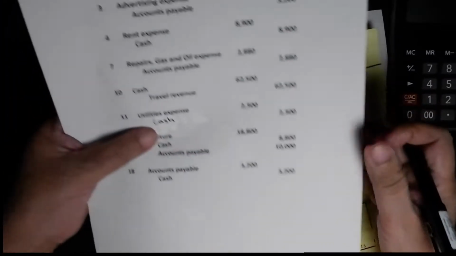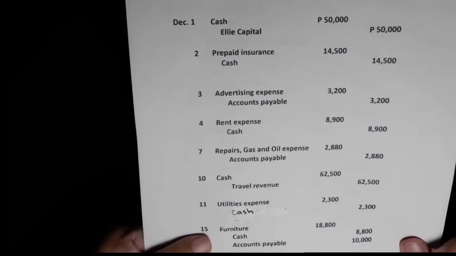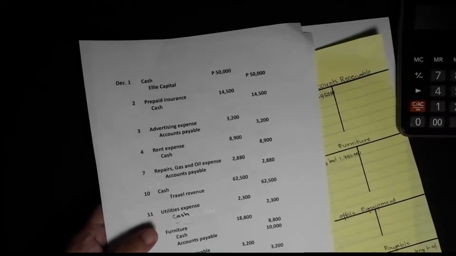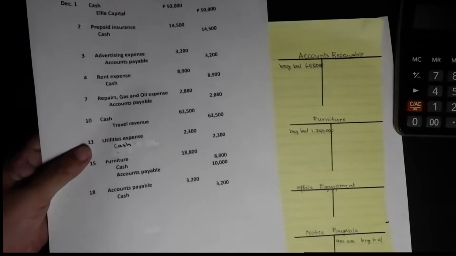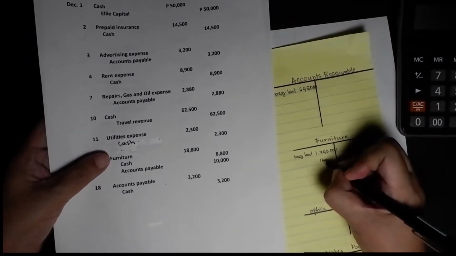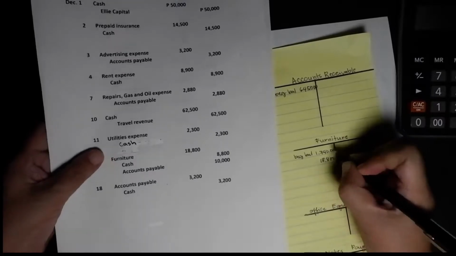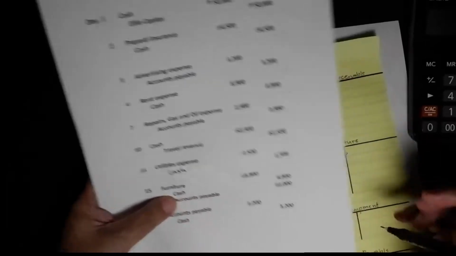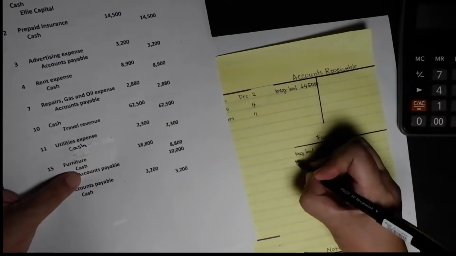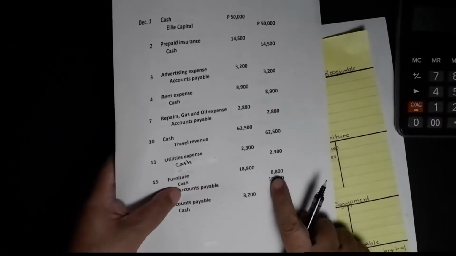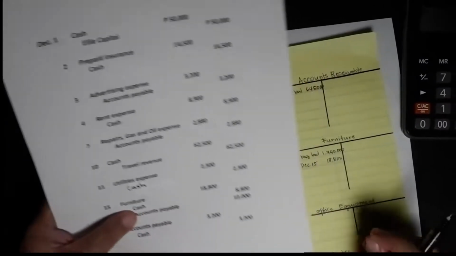December 11. Next, 15. Furniture 18,800. So, debit furniture 18,800. And credit cash, by the way, that is December 15. Credit cash 8,800.